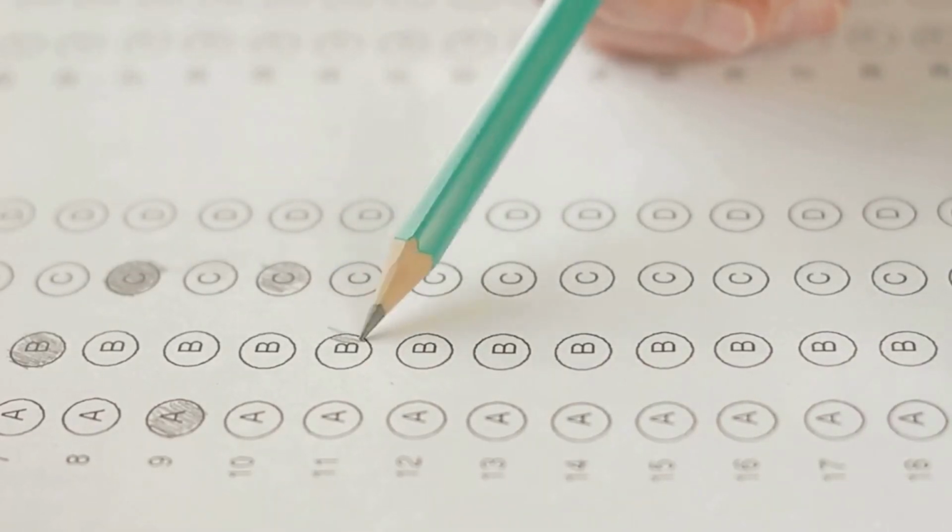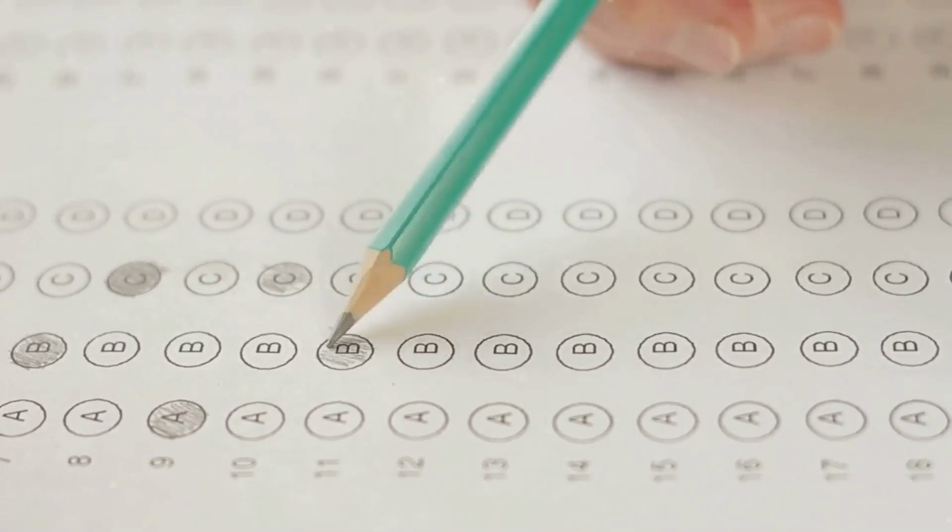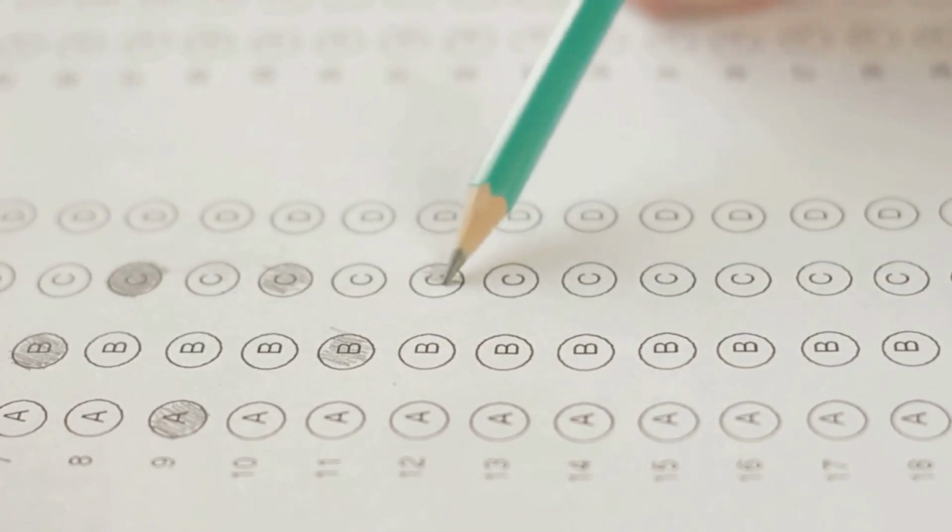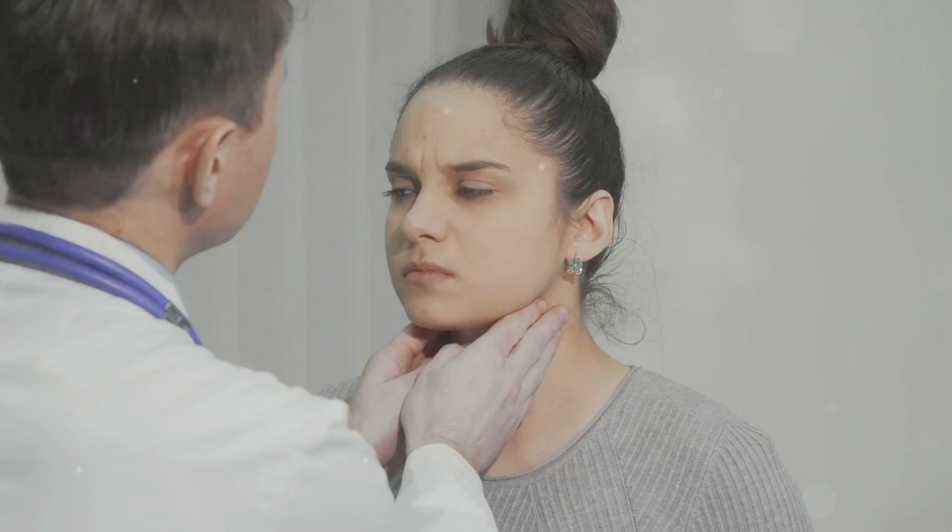A. Hashimoto's thyroiditis. B. Graves' disease. C. Toxic nodular goiter. D. Subacute thyroiditis. E. Thyroid cancer. The correct answer is B, Graves' disease. Let's break down why.